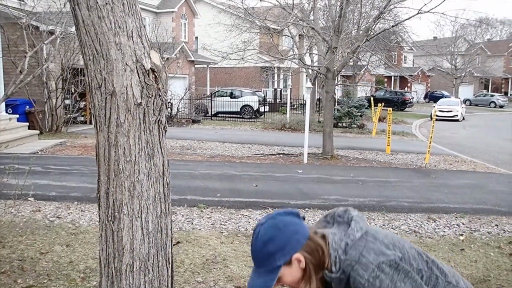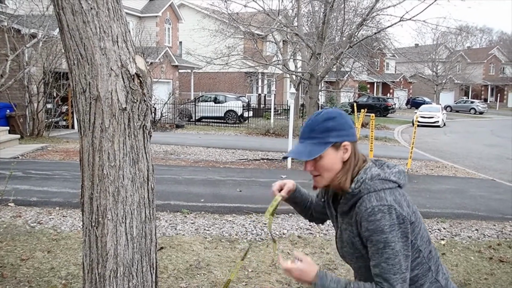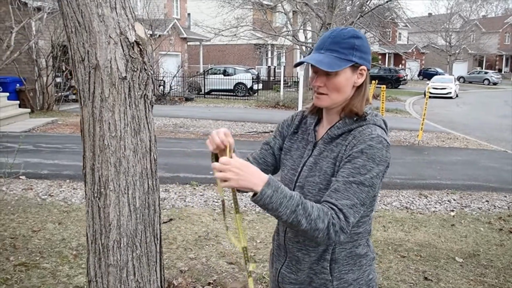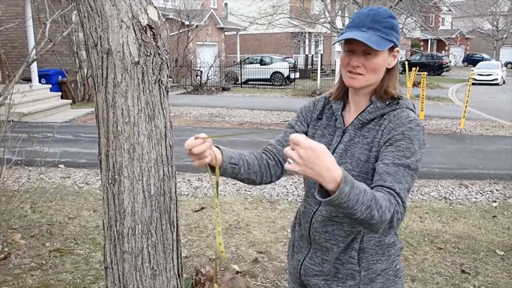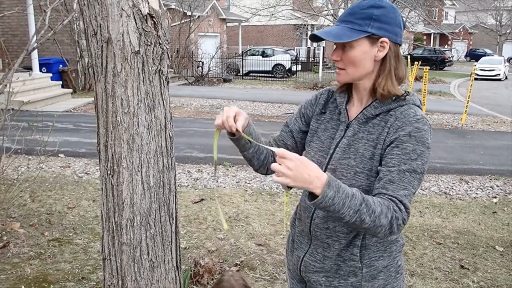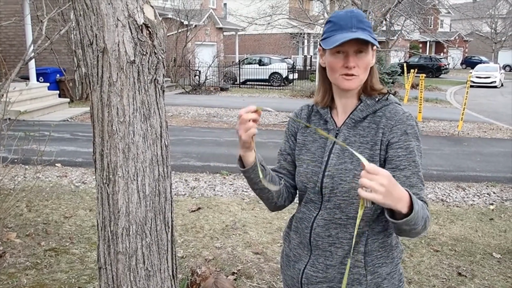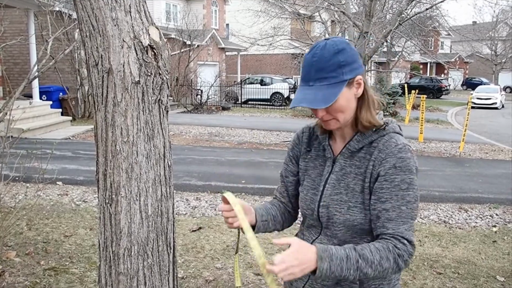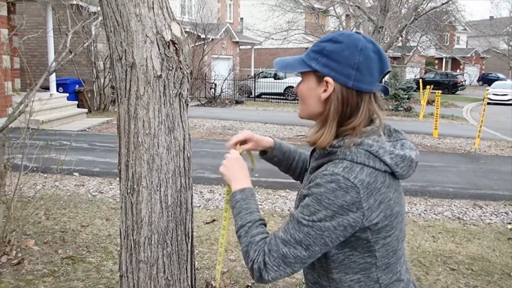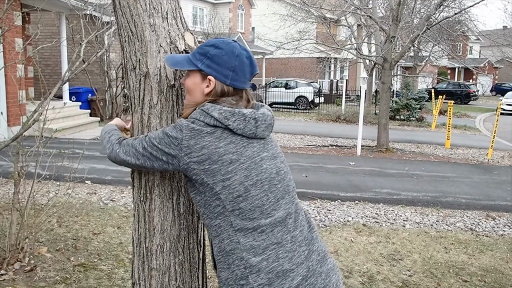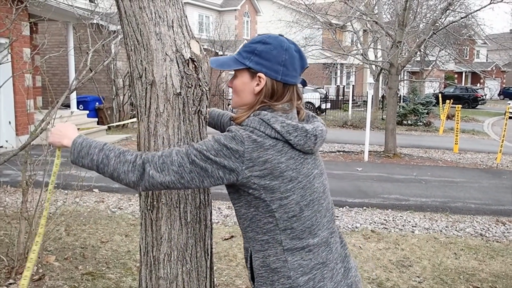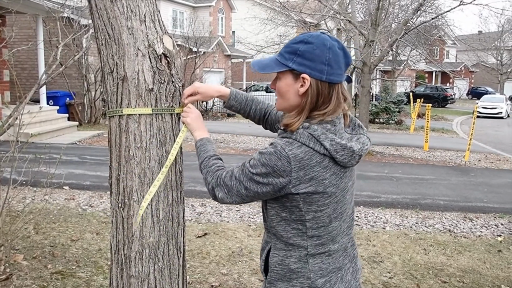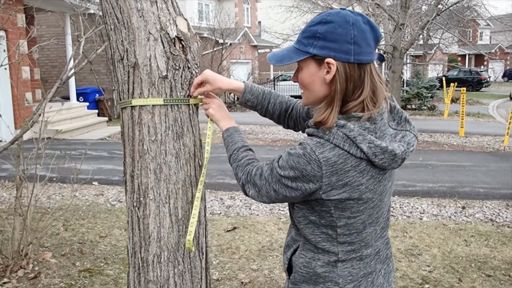And then you can take a flexible tape measure, something that can bend more easily than this, because this isn't going to give you a very accurate measurement. You can take a flexible measuring tape, or if you don't have one of these, you could just use a string instead and measure the string. At this mark right here, I'm going to measure, making sure I have my centimeters showing, right around that tree.